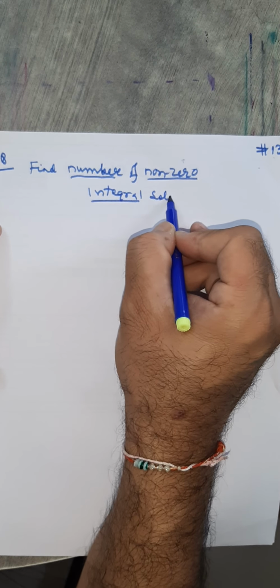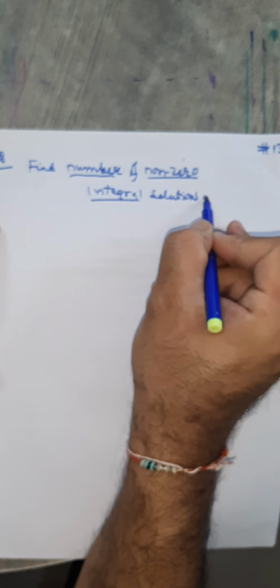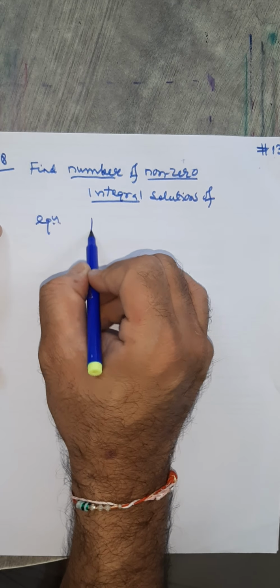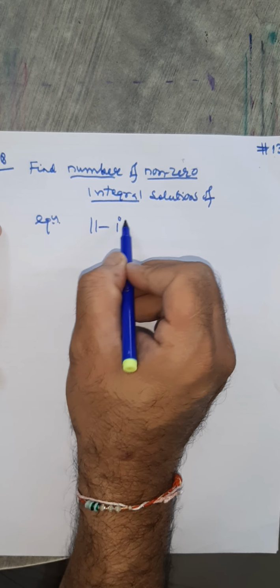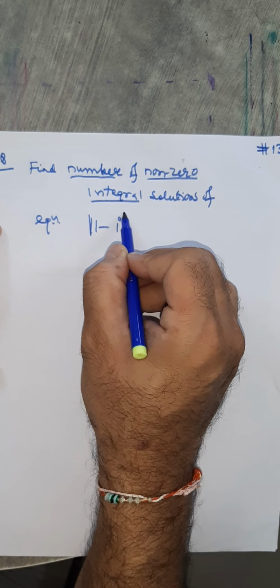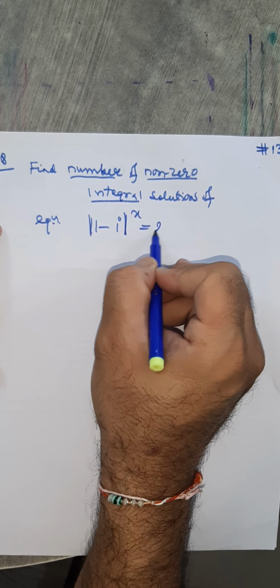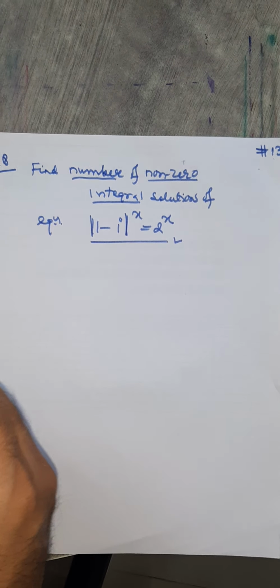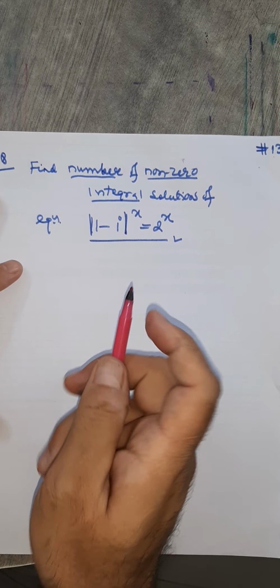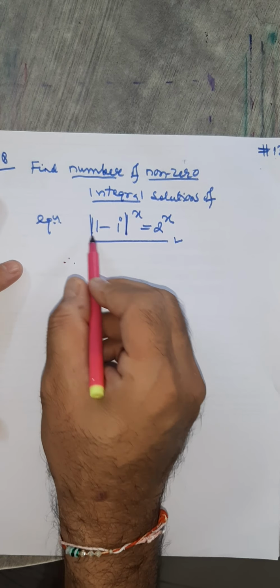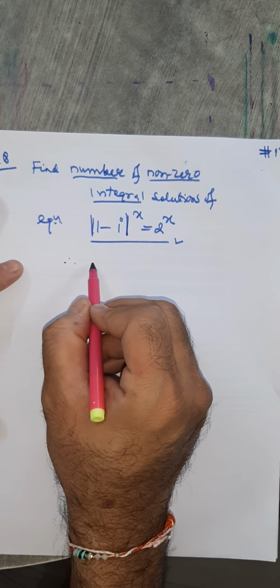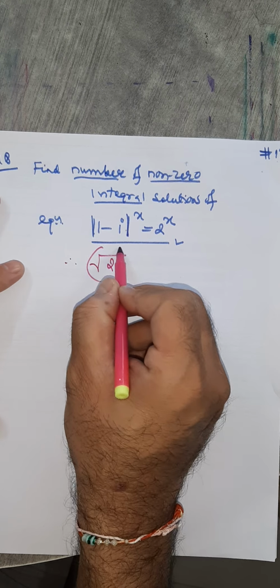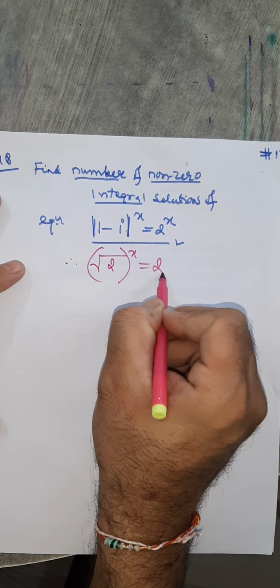Solutions of this equation. The equation is |1 minus i| the whole raised to x equals 2 raised to x. This is the equation. What is 1 minus i? You know, with modulus it is root of this square plus this square, which is root 2. The whole raised to x equals 2 raised to x.